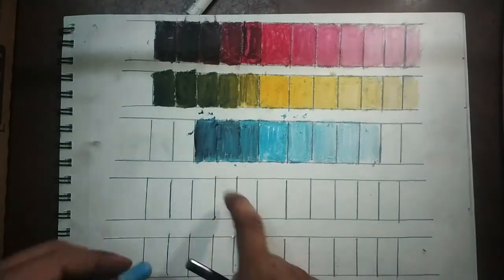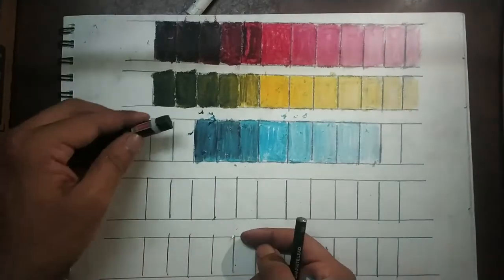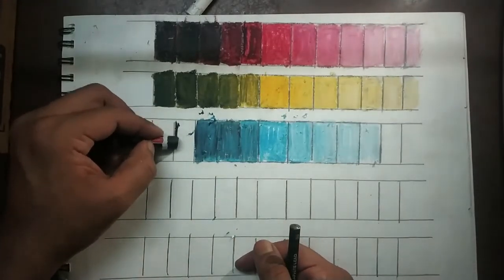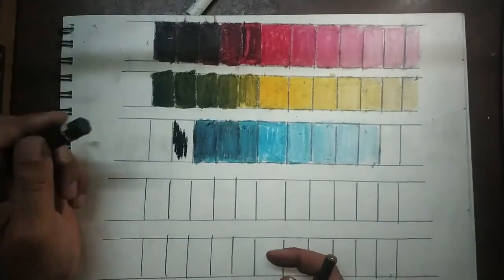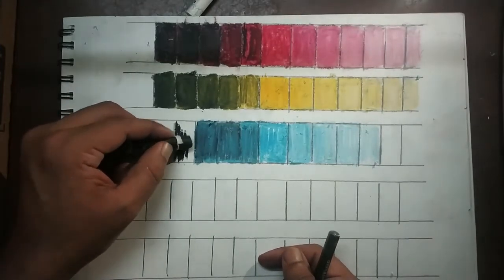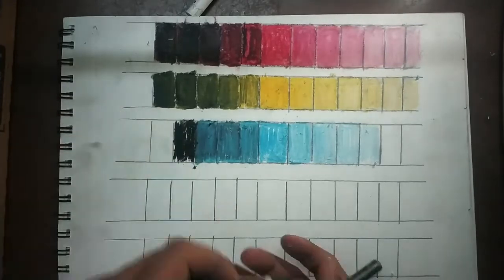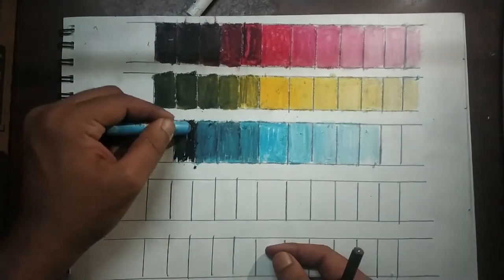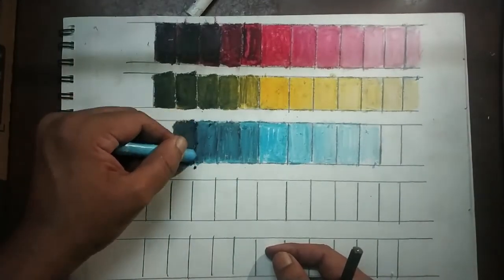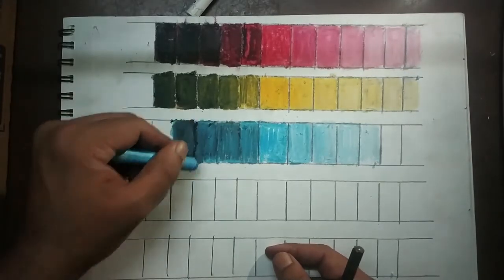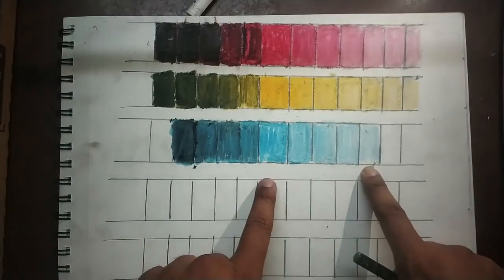Can you see? It is becoming darker and darker. Now more black. That's it. Okay, that's how you get tints and shades.